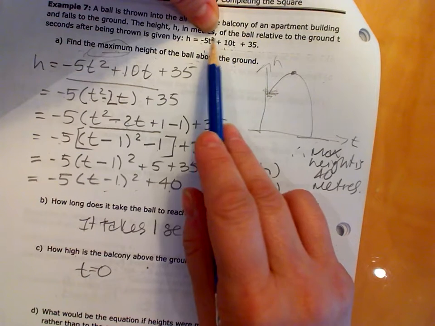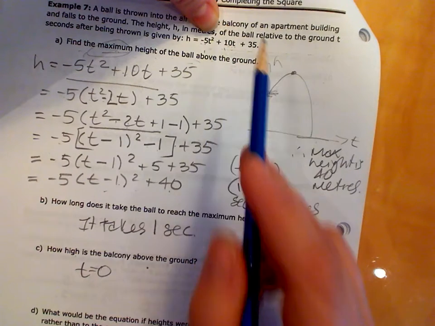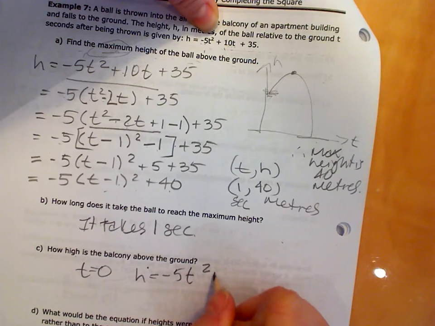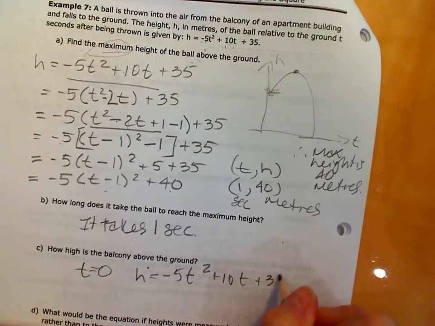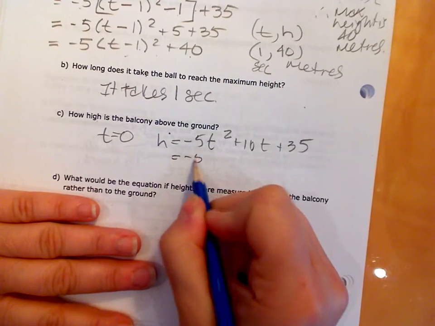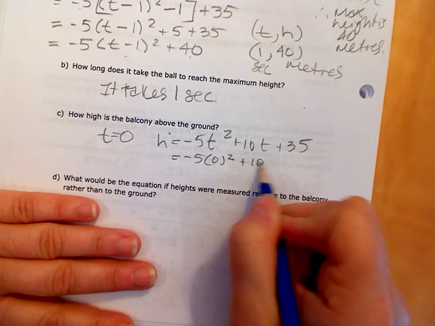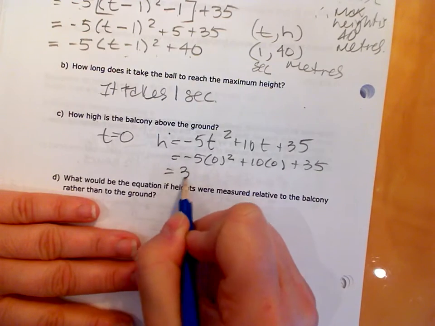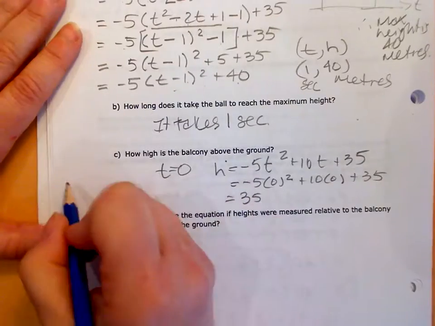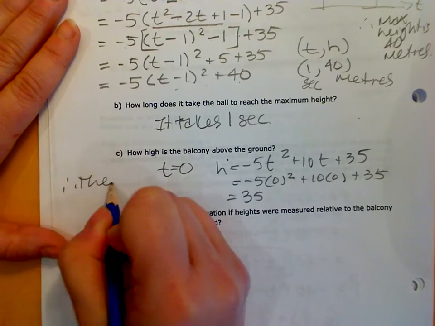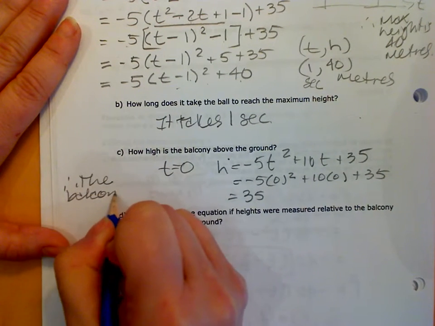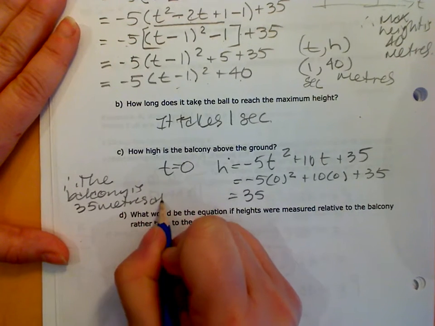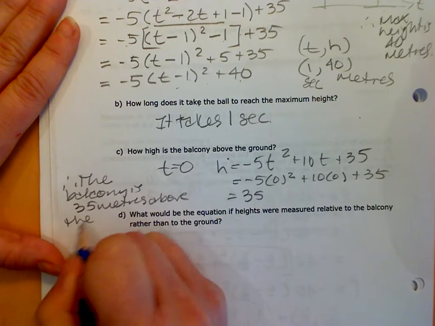And we plug in t as 0. So when t is 0, we know h is going to be 35. I'll write it here in case you can't see that. So when t is 0, we have this. So that's 0, it equals 35. How high is the balcony above the ground? Therefore, the balcony is 35 meters above the ground.